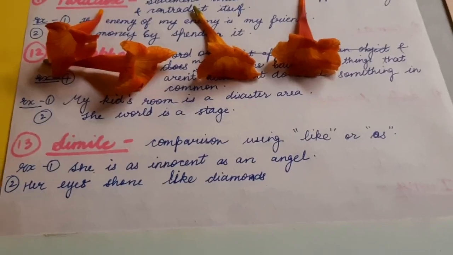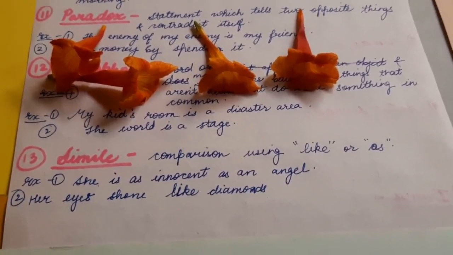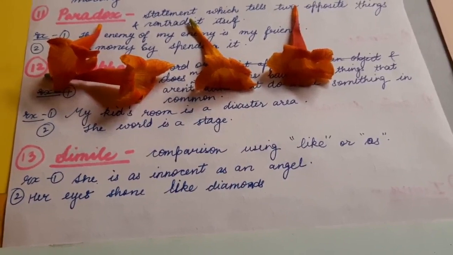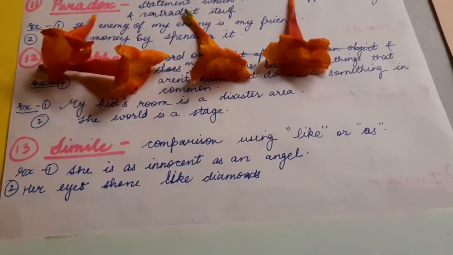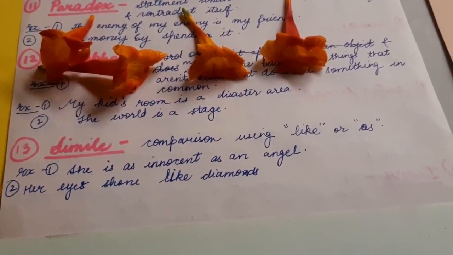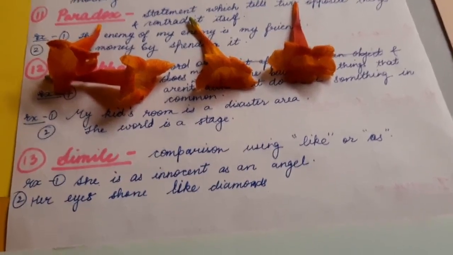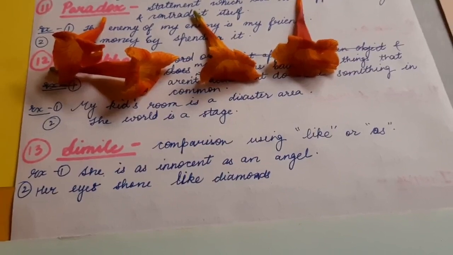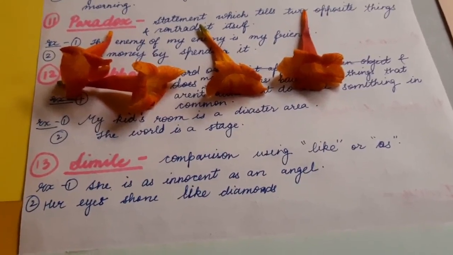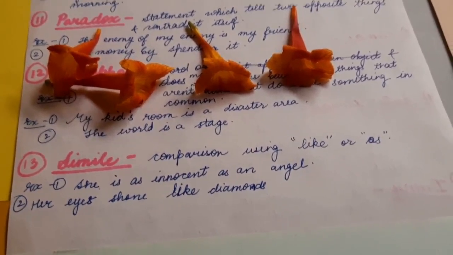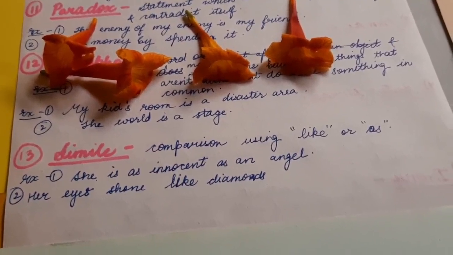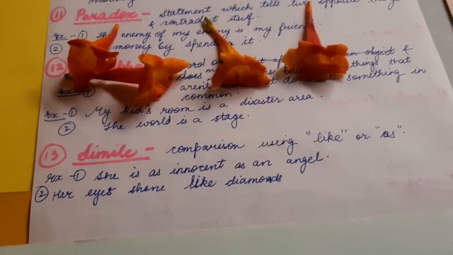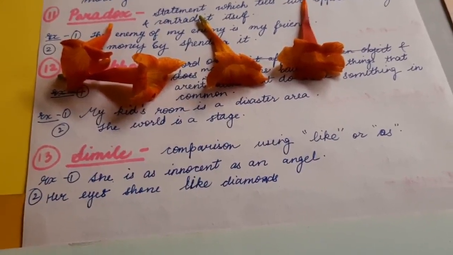The last one is simile. A simile is a comparison using like or as. Let's say an example: she is as innocent as an angel. So you're comparing her innocence to an angel's innocence. Next one is: her eyes shone like diamonds. Diamonds are beautiful. They shine beautifully. So you're just comparing that her eyes were shining like diamonds.